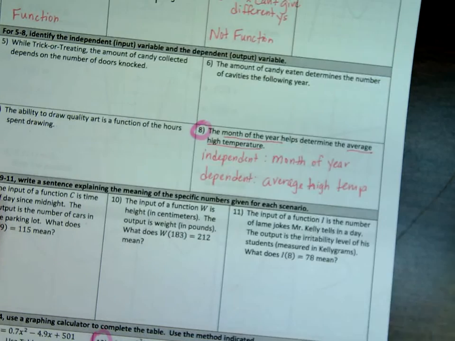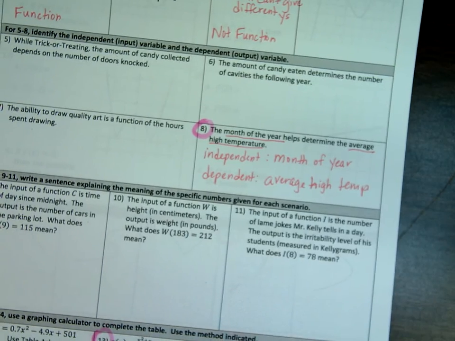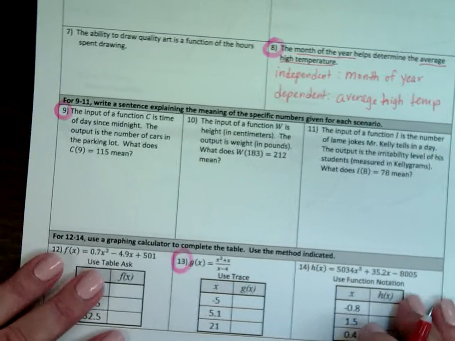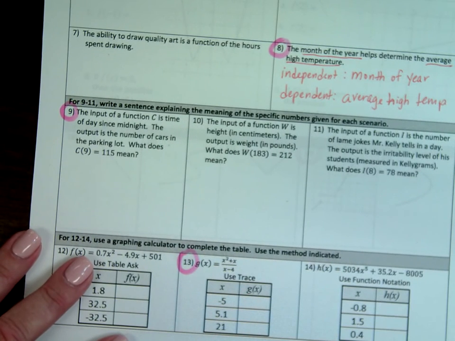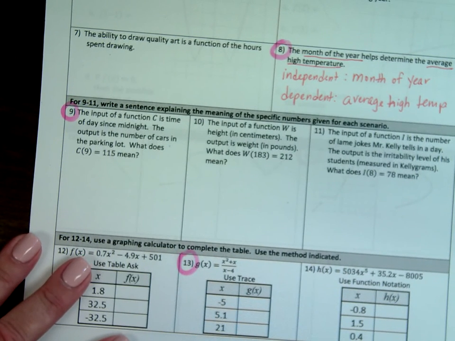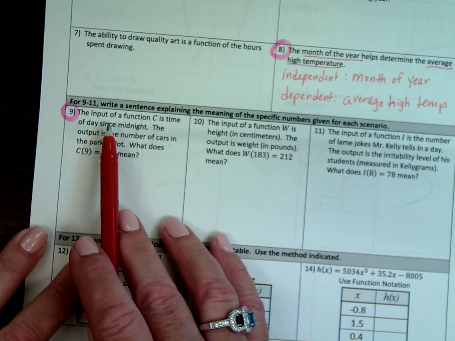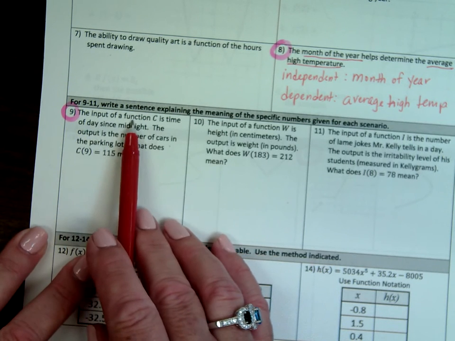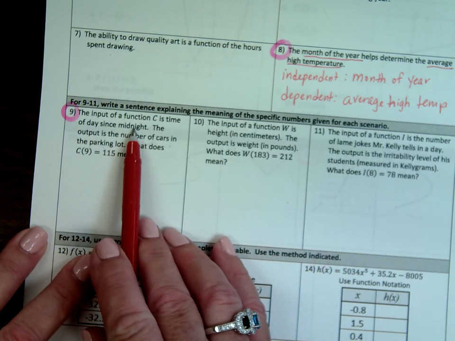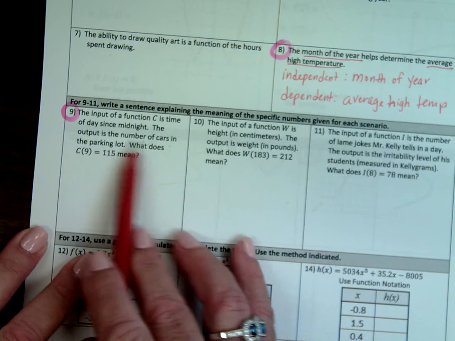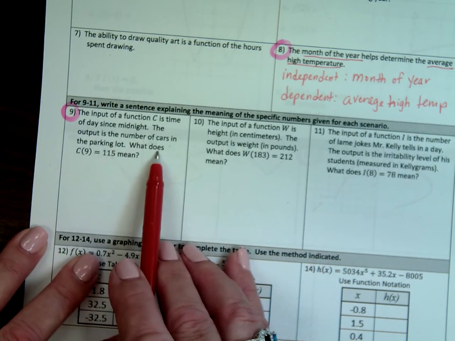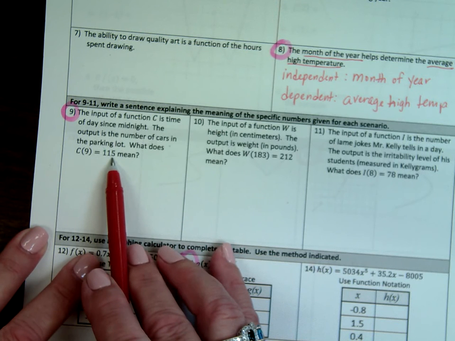Just checking our chats there. All right, next set. I've got number 9 circled. Write a sentence. Now that we have like English class, right? In a math class, what's that all about? Write a sentence explaining the meaning of the specific numbers given for each scenario. So this is kind of like the Mr. Bruce with the gray hairs kind of thing. So we have to write a sentence about this, and it says, the input of a function C is time of day since midnight. The output is the number of cars in a parking lot. What does C of 9 equals 115 mean?